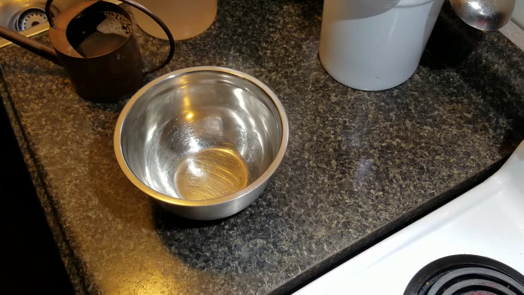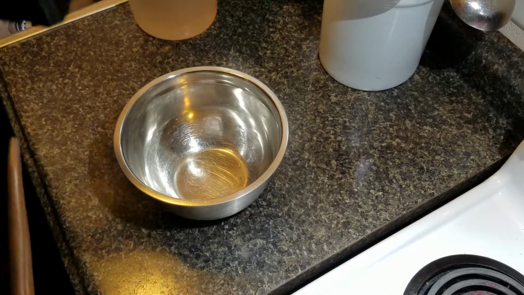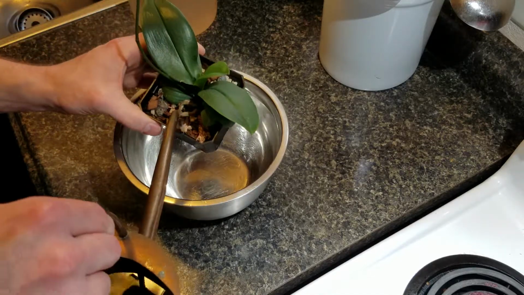Next is hydrogen, which builds sugars and provides structure to the plant. It's obtained mainly from water, and the hydrogen ions help drive respiration and photosynthesis.